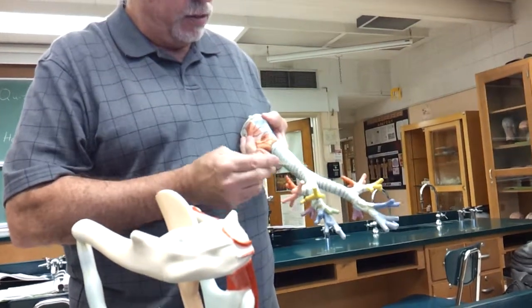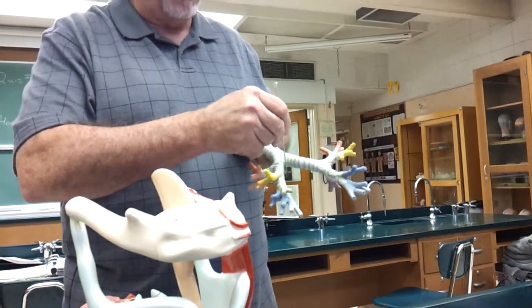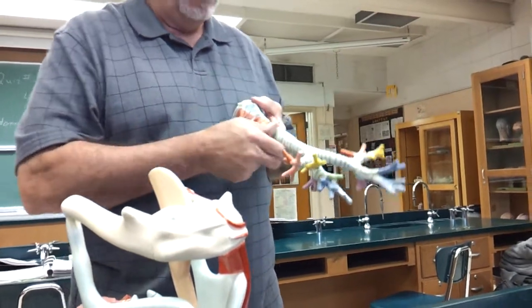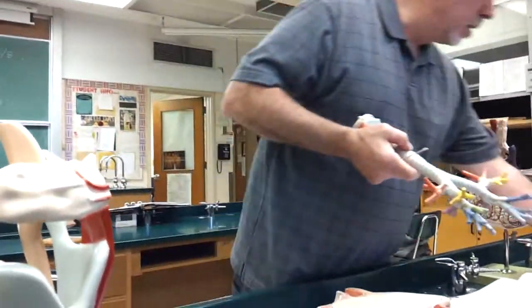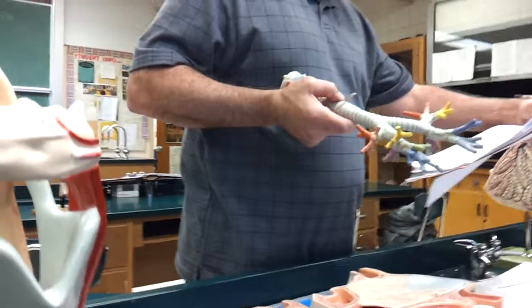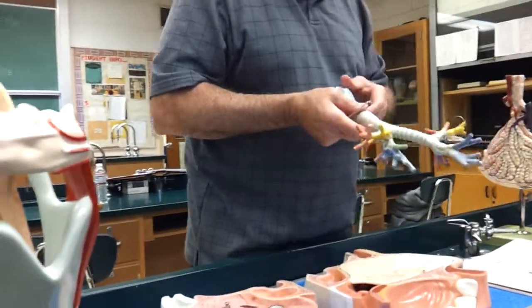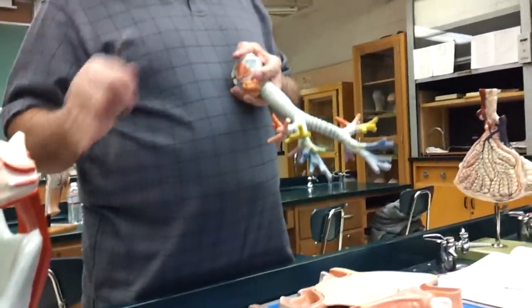This here is your trachea. Where it divides right here is your carina. Okay. It now divides. Did I get everything on that? Yeah. Okay. Tell me if I skip something. Okay. So it divides, and it's going to go in the right and left lungs.